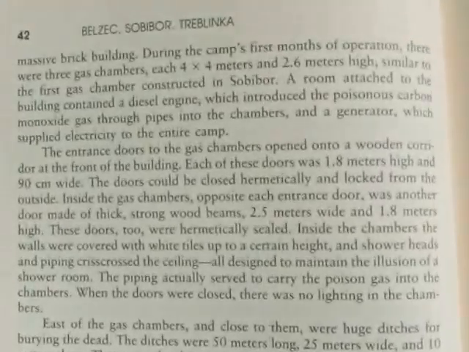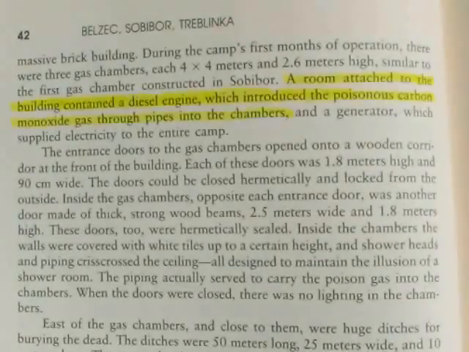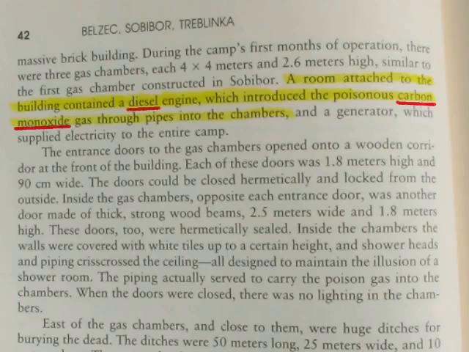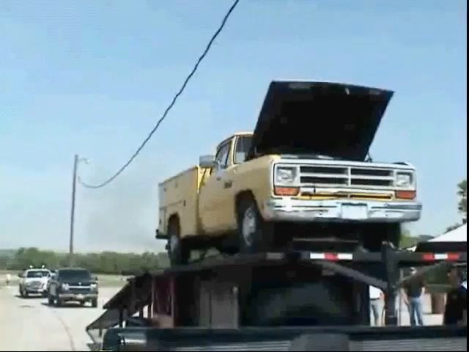And in Yitzhak Arad's book, on page 42, Arad writes regarding Sobibor, "A room attached to the building contained a diesel engine, which introduced the poisonous carbon monoxide gas through pipes into the chambers." The problem with this story is that there is hardly any carbon monoxide in diesel exhaust. Diesel exhaust is largely particulate in the form of black soot.